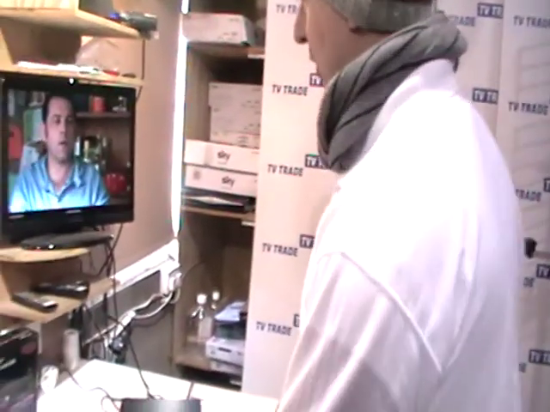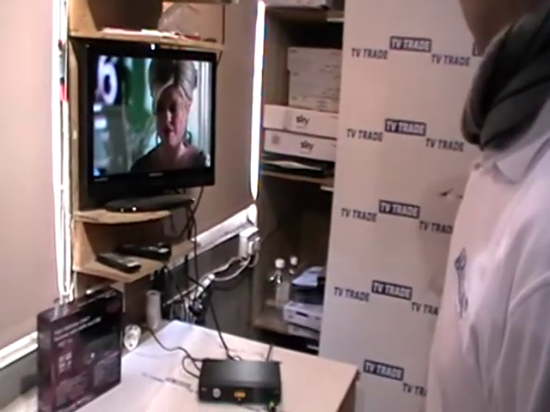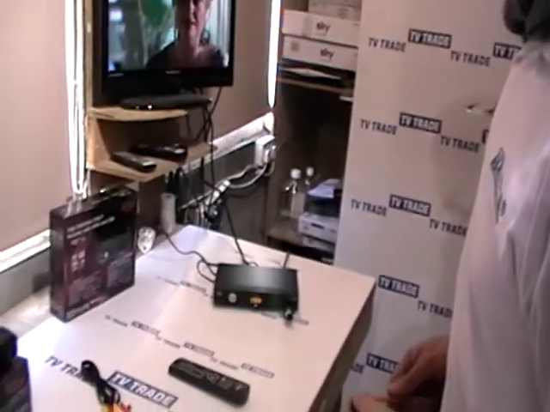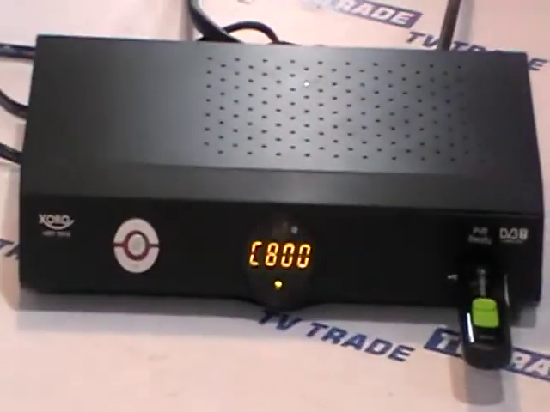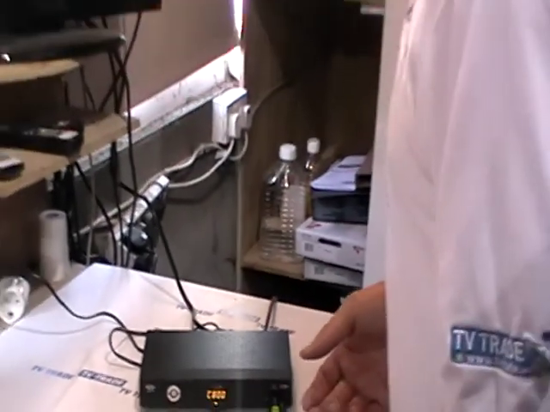Hi, in this video I'm just going to cover two handy features on the Xoro MPEG-4 terrestrial receiver. The first thing is subtitles and the other one is teletext, okay? So what I'll do here initially is I'll just go through the subtitles.